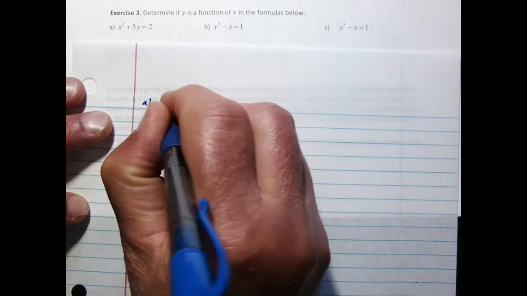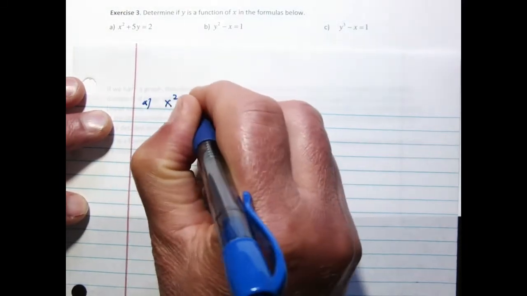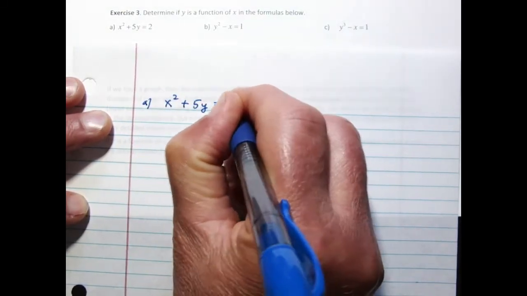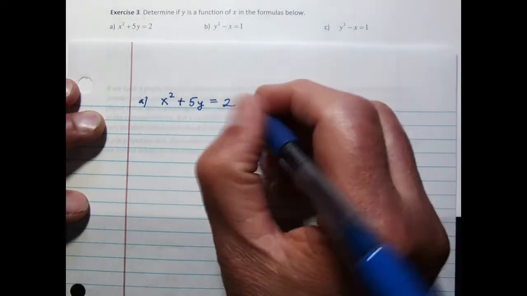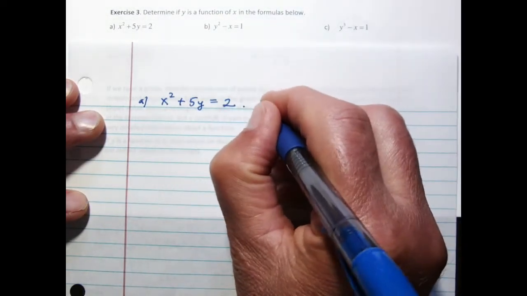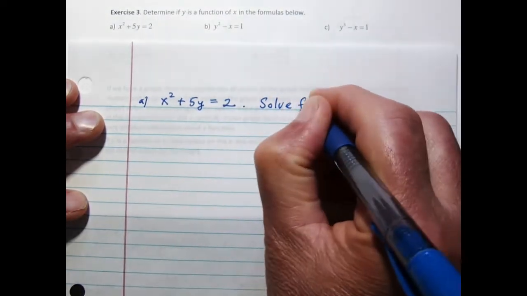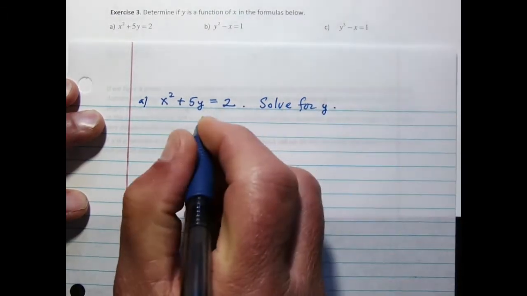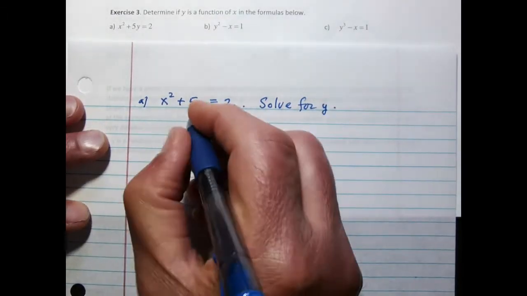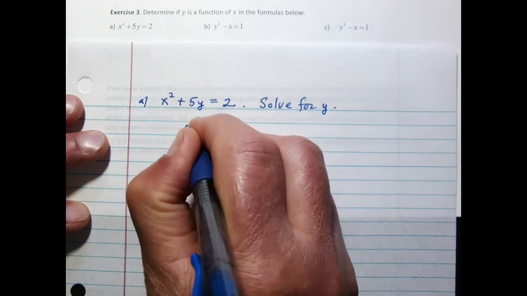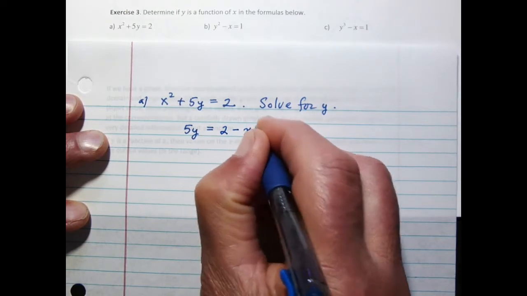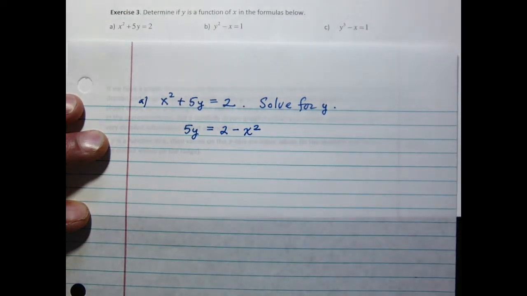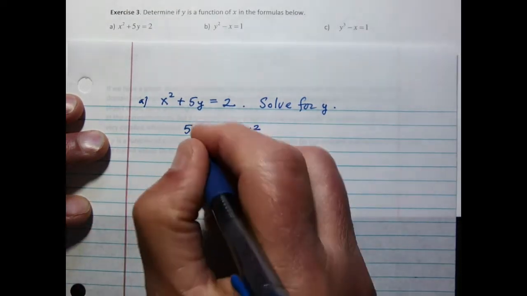So in part A, we're looking at x squared plus 5y equals 2. And to determine if y is a function of x, what you want to do is try to solve for y. Solve for y means isolate y. So for instance, here, I could subtract x squared from both sides and write this as 5y equals 2 minus x squared.